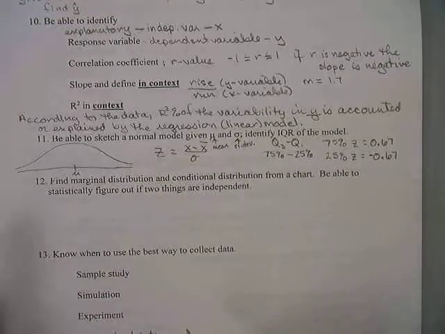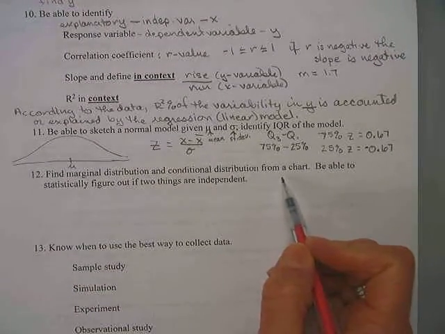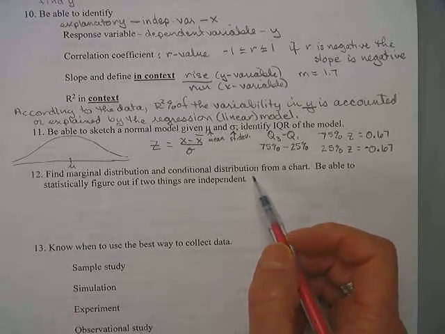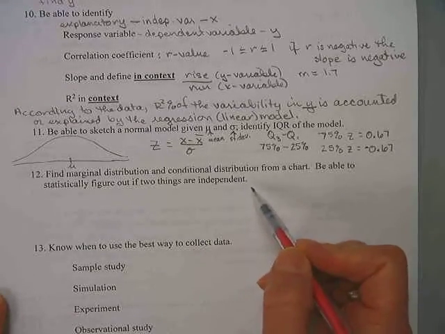Find the marginal distribution and conditional distribution from a chart. Be able to statistically figure out if two things are independent.